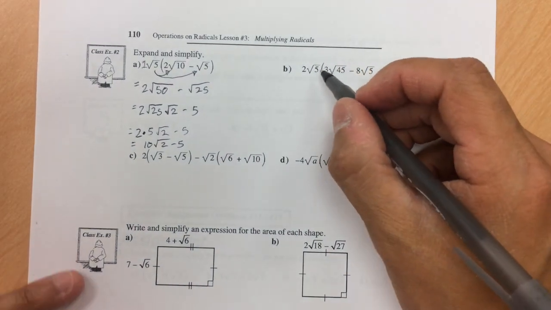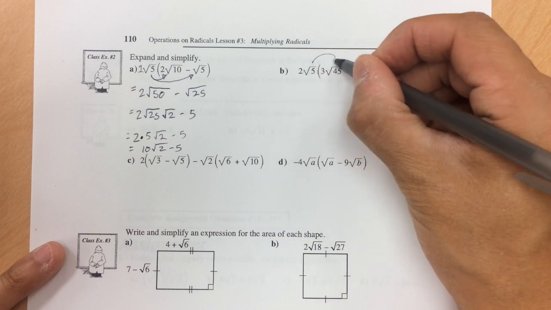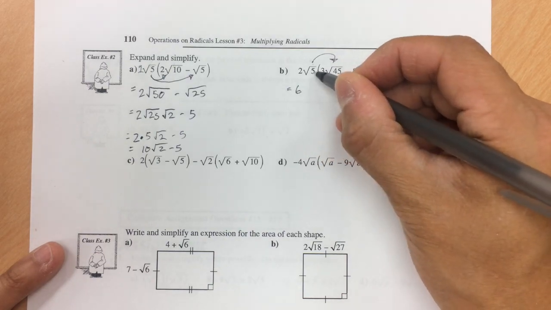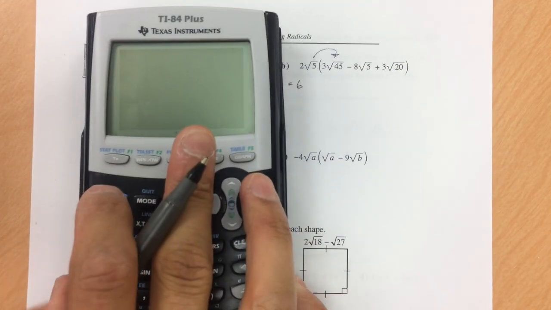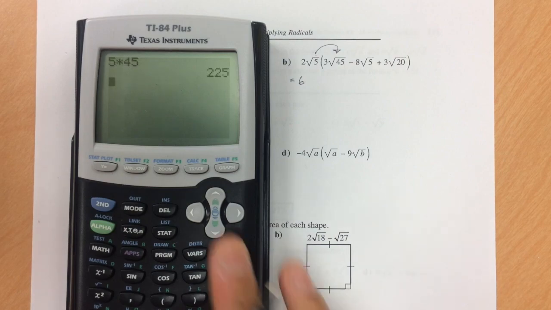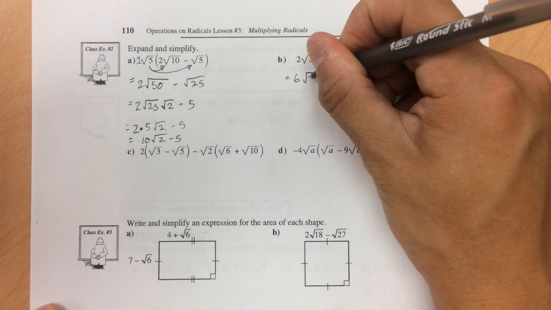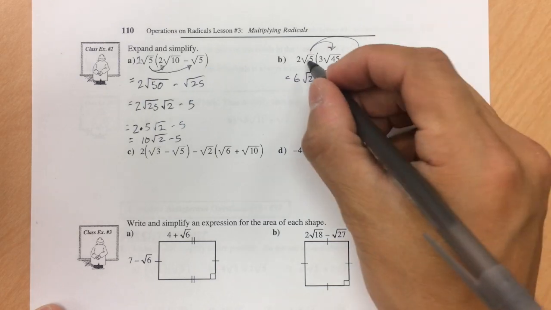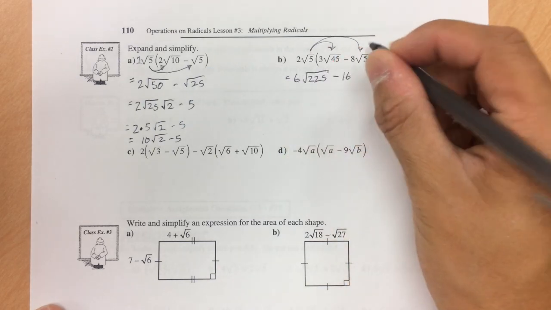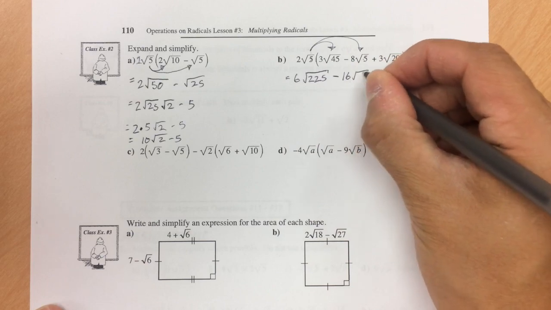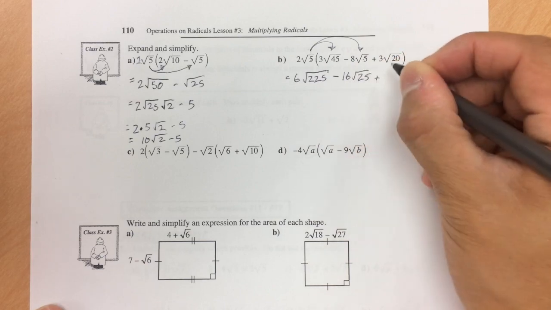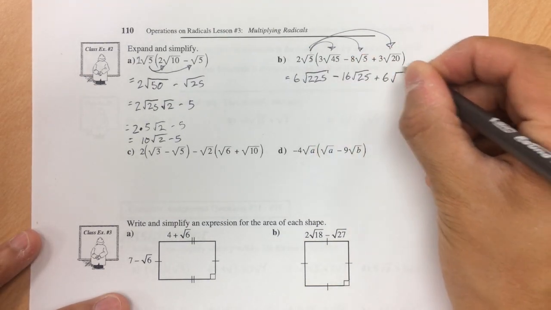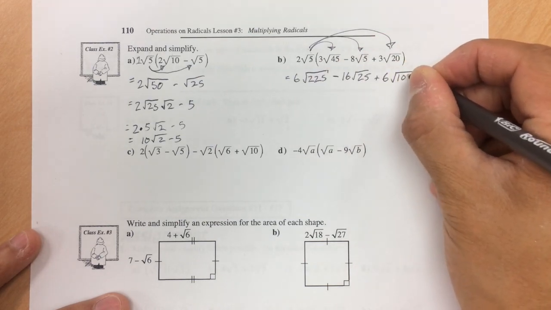And then I do the same thing for this expression here. So 2 times the square root of 5, multiply this term. 2 times 3 is 6. 5 times 45 is 225. So the square root of 225, minus 2 times this expression. 2 times 8 is 16. 5 times 5 is 25, square root of 25. And my last expression, once I've distributed it finally, 2 times 3 is 6. 5 times 20 is 100.